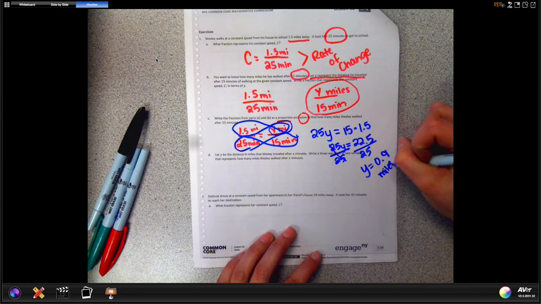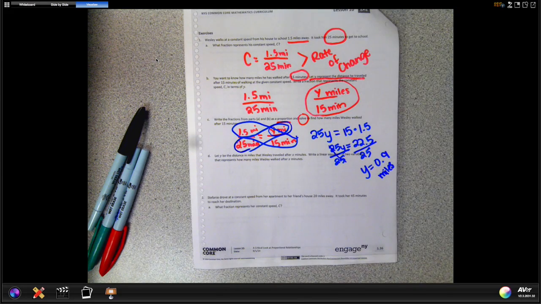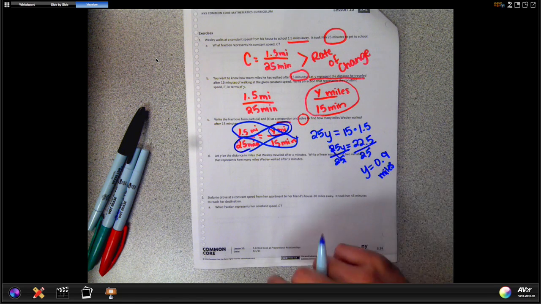So what that's telling you is if he can walk 1.5 miles in 25 minutes, that means he can walk 0.9 miles in 15 minutes. Okay, and then the last part that we're going to be asked to do today is to write an equation, write a linear equation.